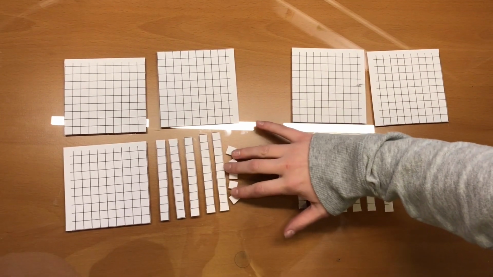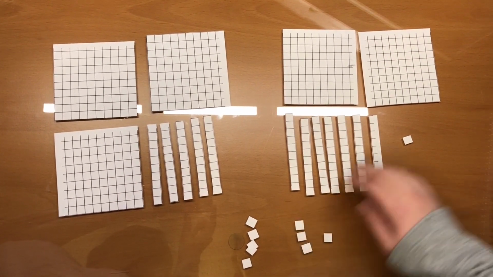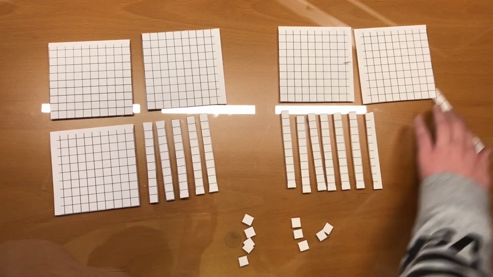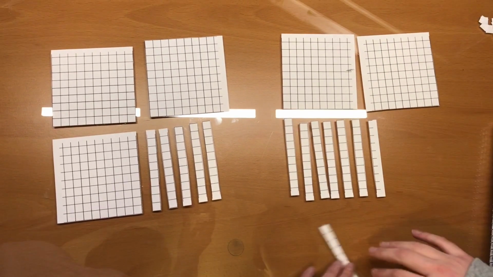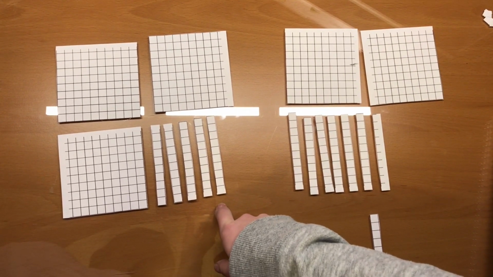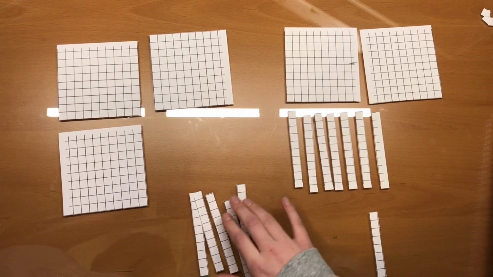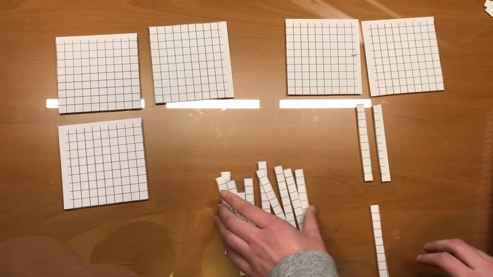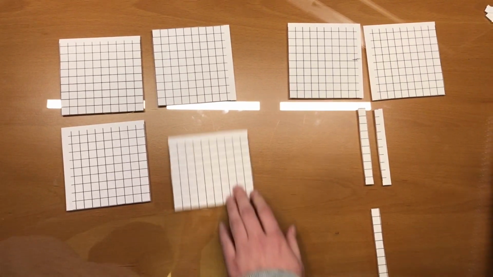So we are going to start by taking our 5 individuals from 355 and our 5 individuals from 275, and we are going to trade those out for a new rod of 10. So we can just leave that here. Next, we know that 10 rods of 10 will make up 100. So we're going to take all 5 of these from 355, and then we'll take an additional 5 from 275, and we are going to trade these in for another 100.